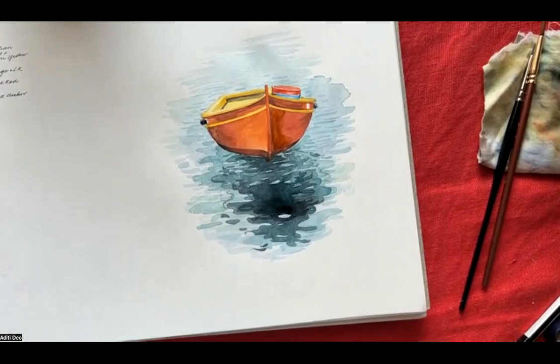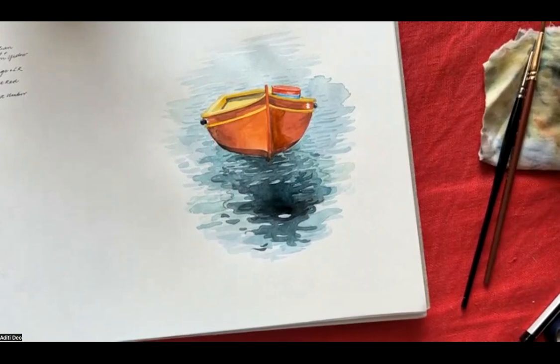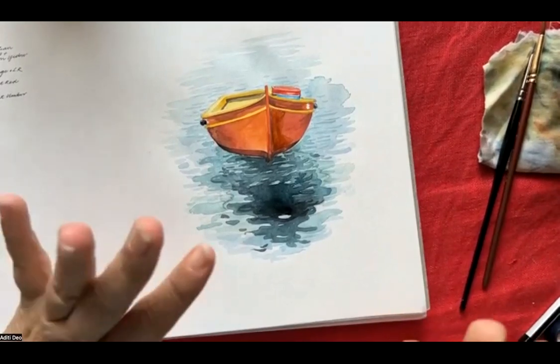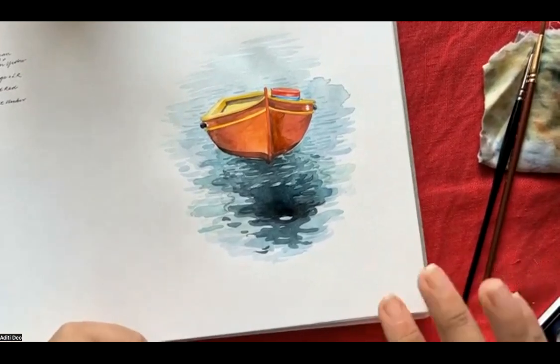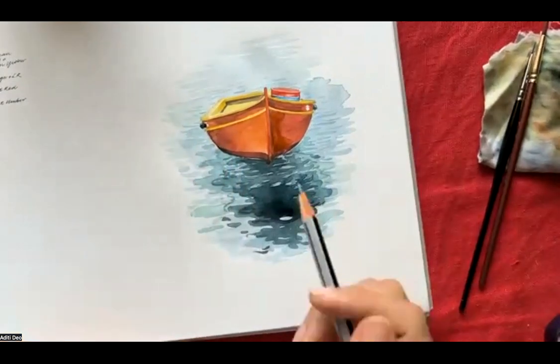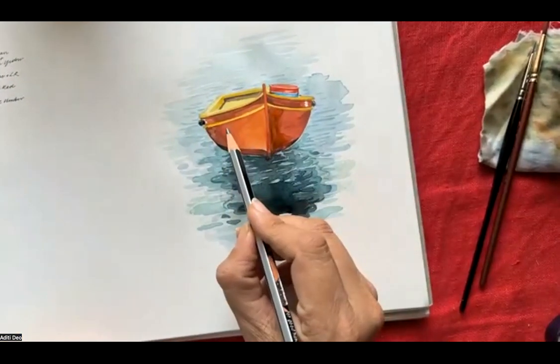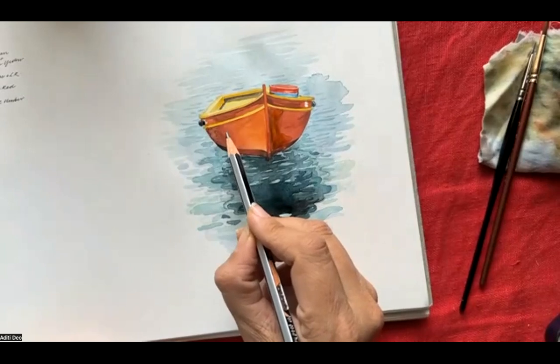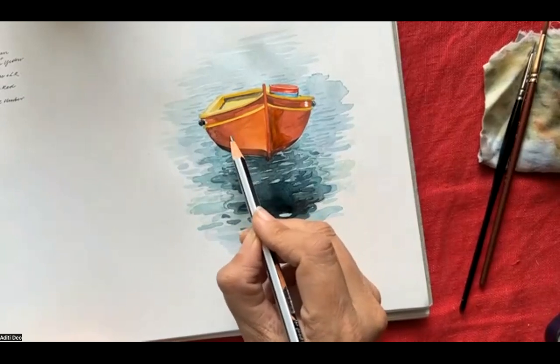Okay, now this fun bit is writing on the boat. I would say work cautiously, because we have to write on a surface that should look like it is curved.